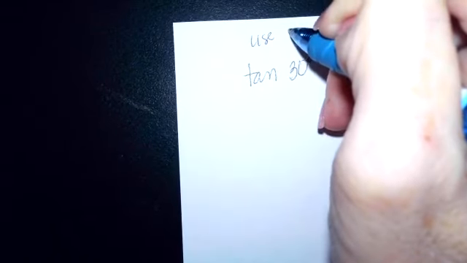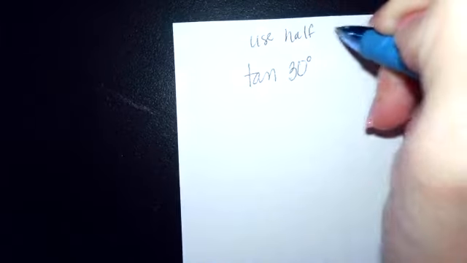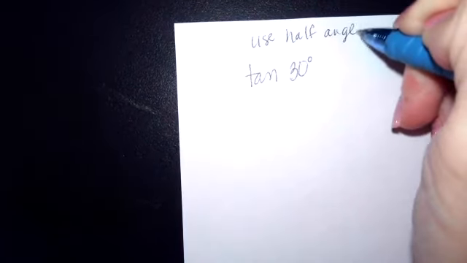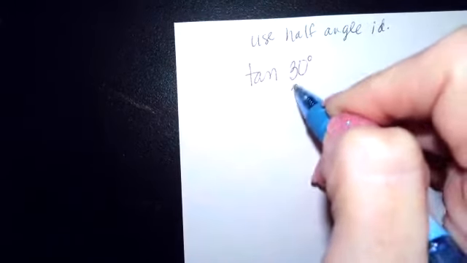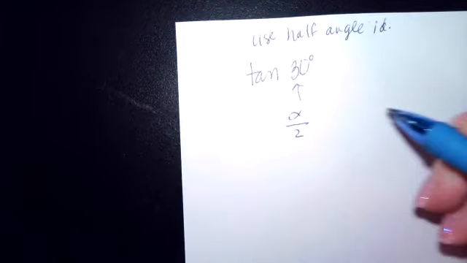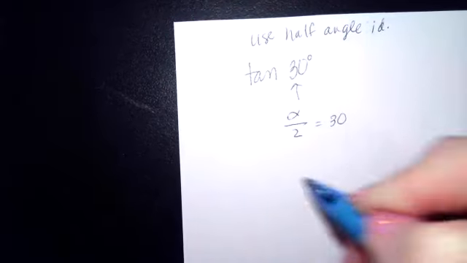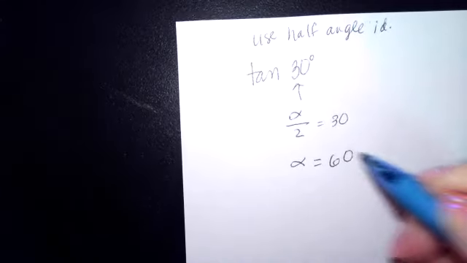Okay, so I did not have a half angle already provided, so we're going to do tangent of 30 and use the half angle identity to solve. So we have tangent of 30. This is the half angle. So if the half angle is 30 degrees, then the actual angle is 60 degrees.